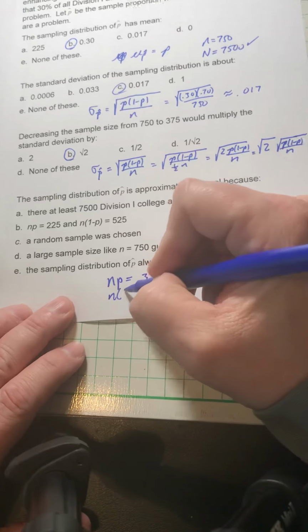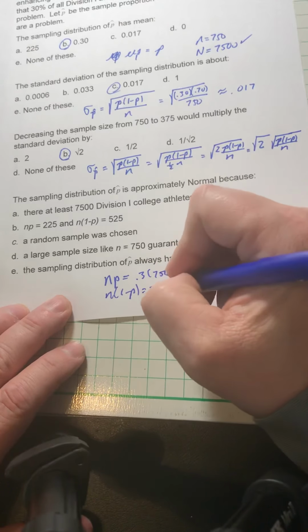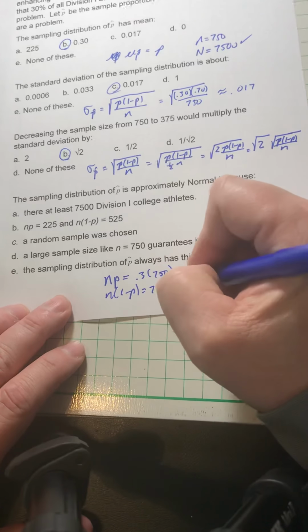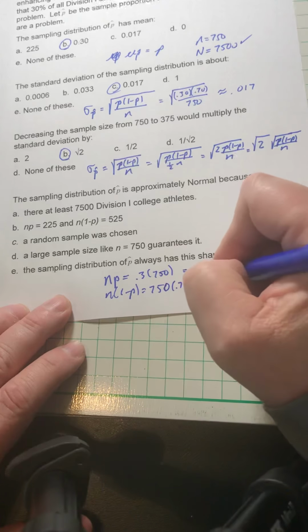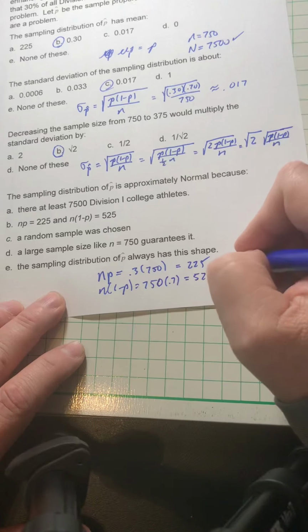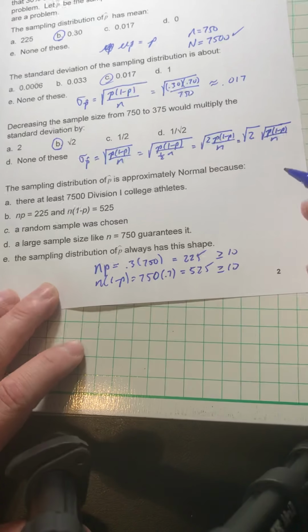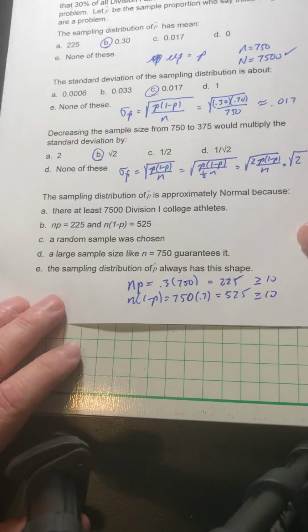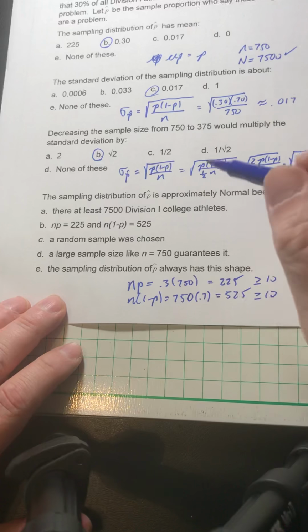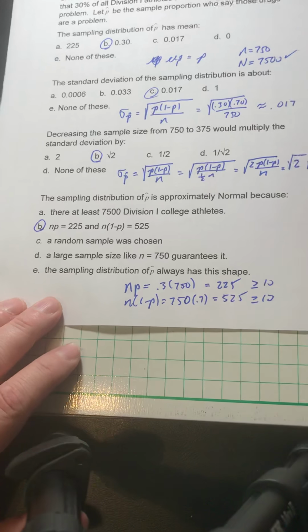And n times 1 minus p is 750 times 0.7, and that number is 525. So both of those are greater than or equal to 10. And so we know that the sampling distribution is approximately normal because those two conditions are met. So B is the best choice there.